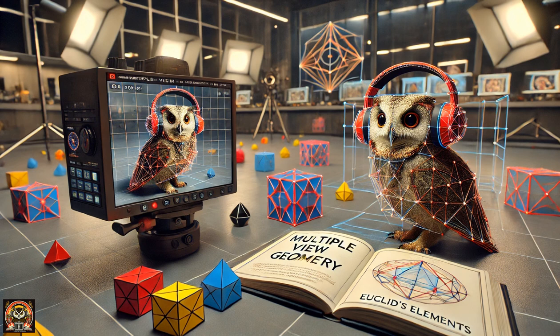As these algorithms get more sophisticated, and frankly, as our understanding of multiple view geometry itself deepens, we're going to see even more groundbreaking applications, I think. So next time I'm scrolling through photos on my phone, I'm going to see them in a whole new light. Literally. Each picture is like a little treasure trove of 3D information, just waiting to be unlocked. That's a great way to put it.